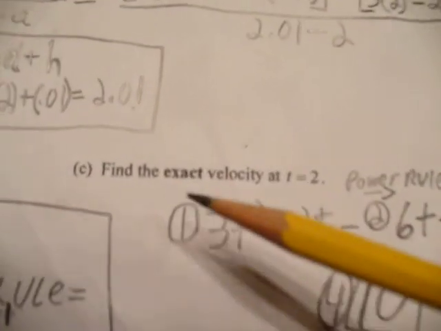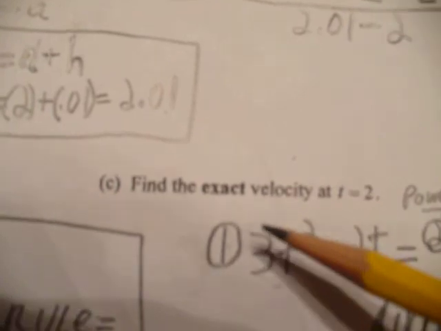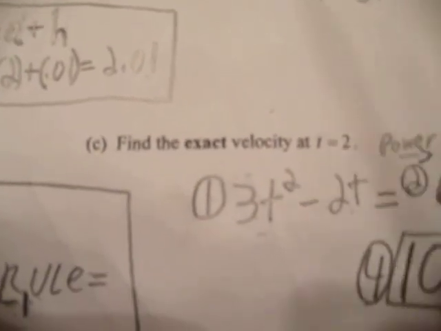You then plug in the only given variable, which would be 2. So it's 6 times 2 minus 2, and this equals 10. And that is how you find the exact velocity at a given point.